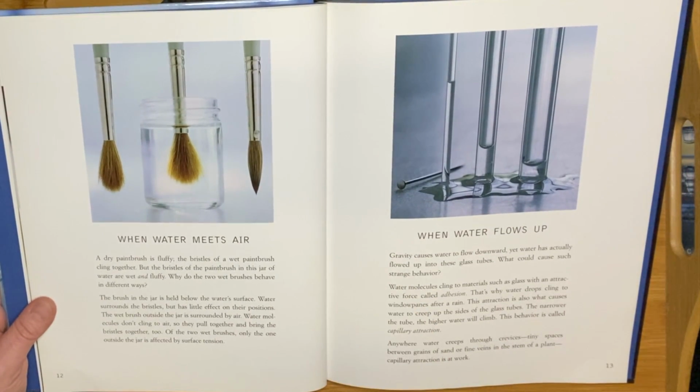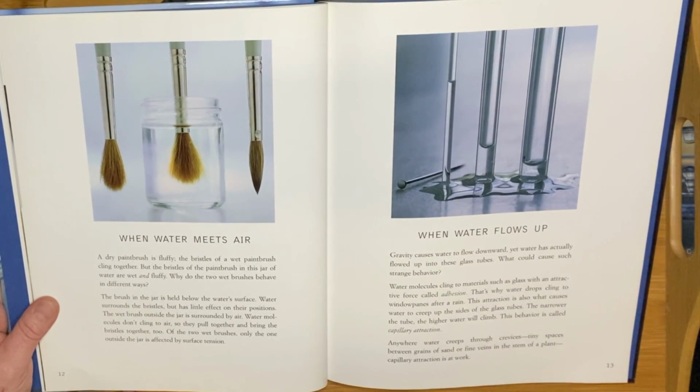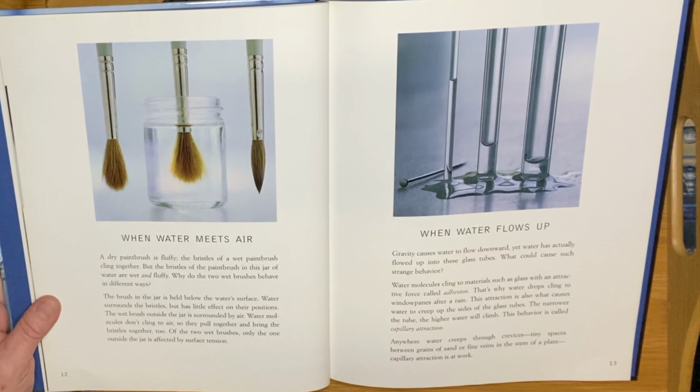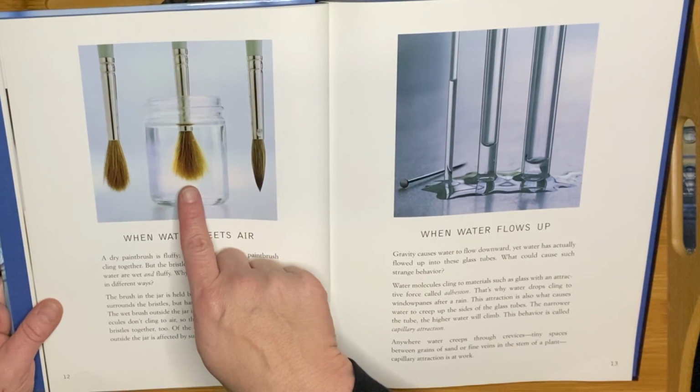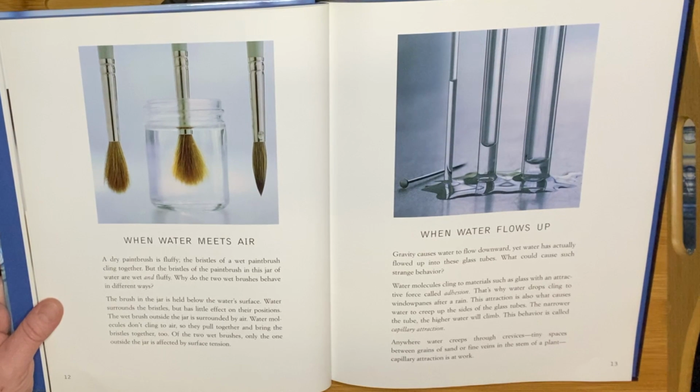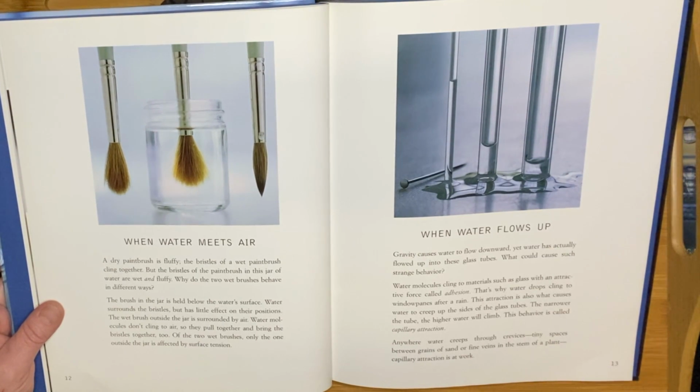When water meets air. A dry paintbrush is fluffy. The bristles of a wet paintbrush cling together. But the bristles of the paintbrush in this jar are wet and fluffy. Why do the two wet brushes behave in different ways?